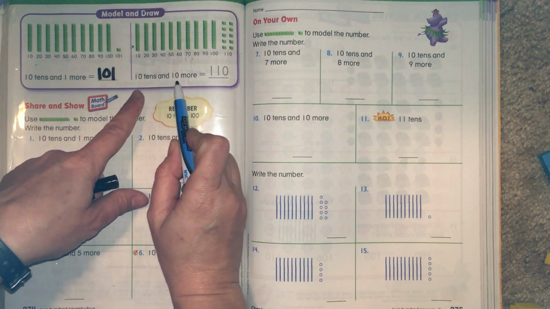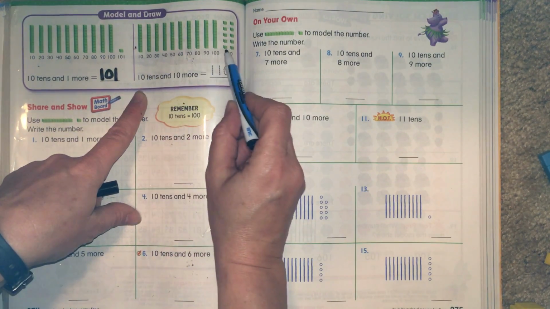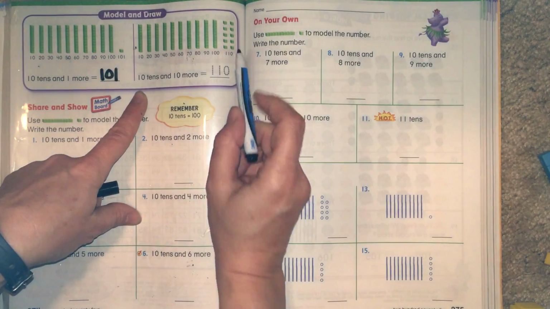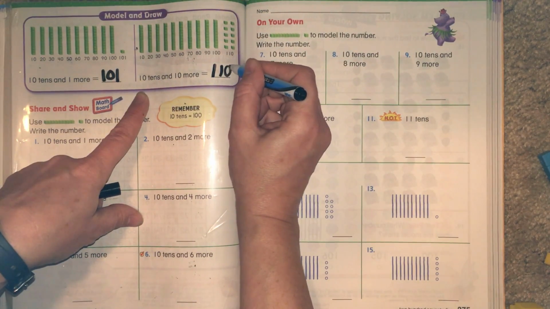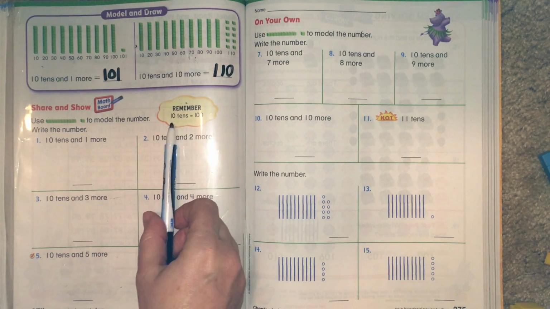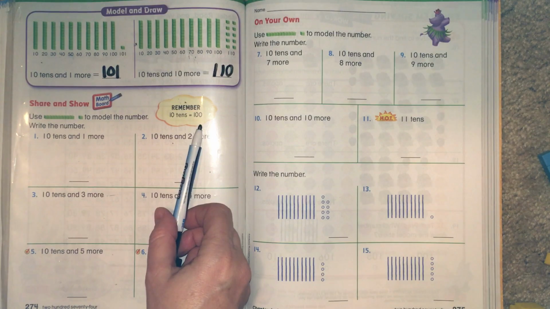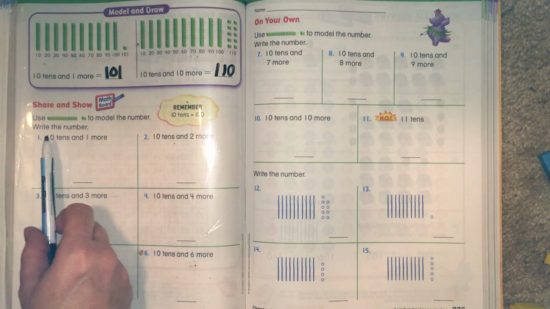Now here, 10 tens and 10 more. So they had 1, 2, 3, 4, 5, 6, 7, 8, 9, 10 tens, and then 1, 2, 3, 4, 5, 6, 7, 8, 9, 10 ones. 110. Remember, 10 tens equals what? 100.